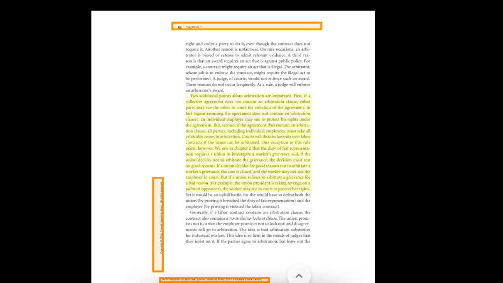One exception to this rule exists, however. We saw in Chapter 2 that the duty of fair representation requires a union to investigate a worker's grievance and, if the union decides not to arbitrate the grievance, the decision must rest on good reasons. If a union decides for good reasons not to arbitrate a worker's grievance, the case is closed, and the worker may not sue the employer in court.